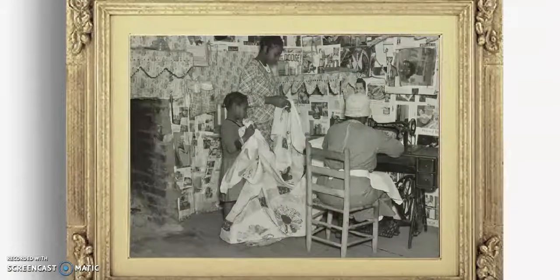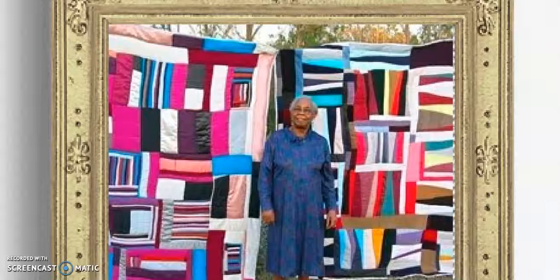In Gee's Bend, Alabama, there's a long tradition of making quilts. Back in the day, when there were not a lot of supplies available, the artists used what they had: leftover scraps from blankets or clothing or whatever else they could get their hands on. The artist would take their time and make designs and carefully sew together a quilt. Here you can see a mother and two daughters all working together to sew a quilt. Today, the quilting tradition continues in Gee's Bend.